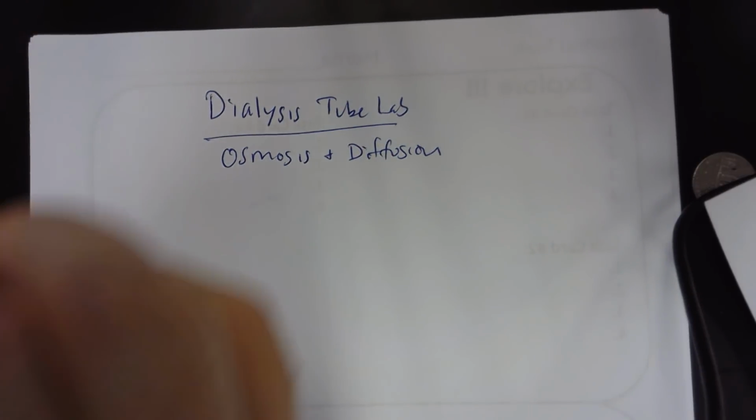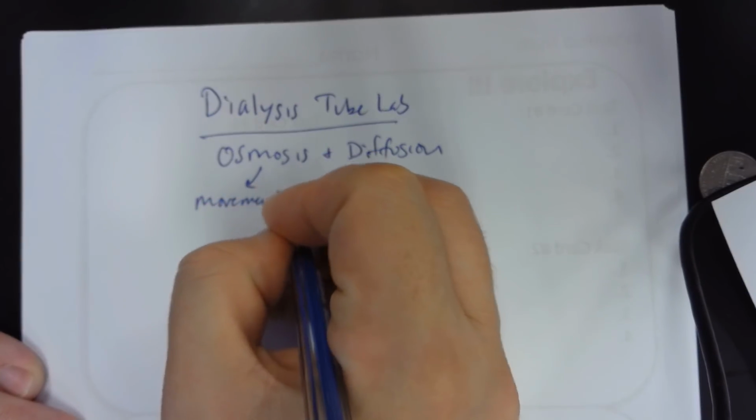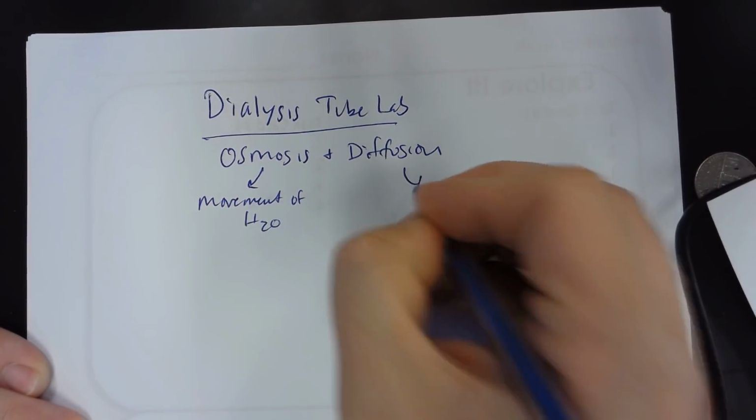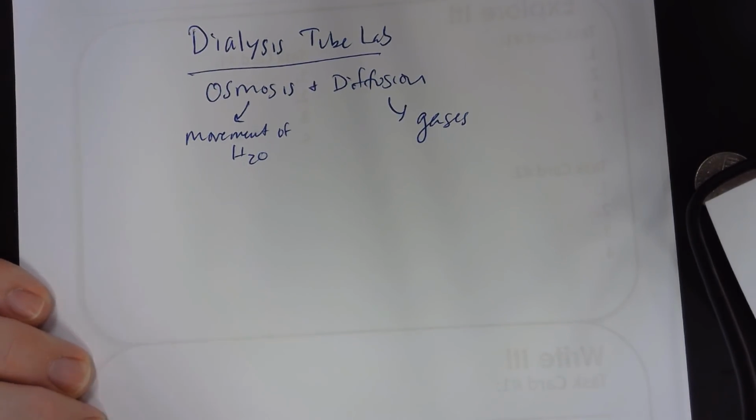Taking a look at osmosis and diffusion, if you remember back from our notes, osmosis was the movement of water, and diffusion is movement of gases and particles. So let's take a look at the actual experiment.